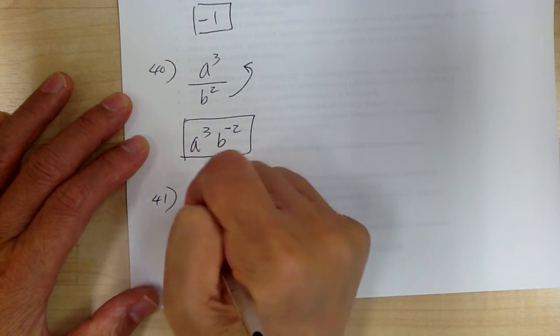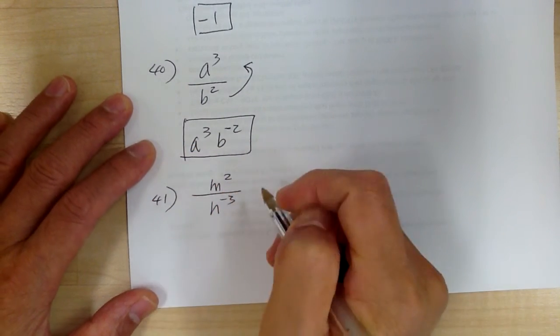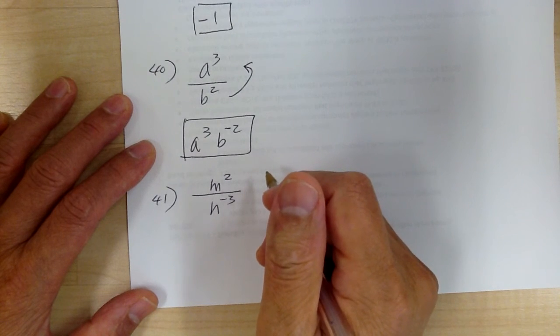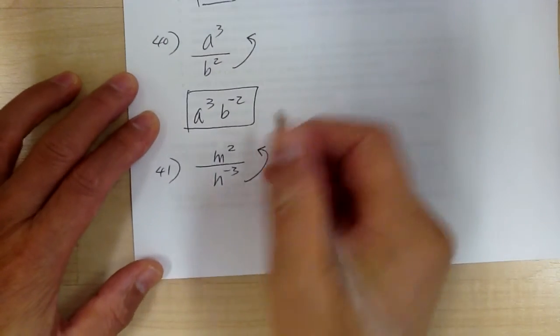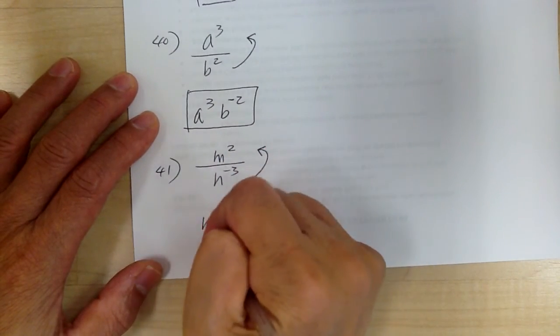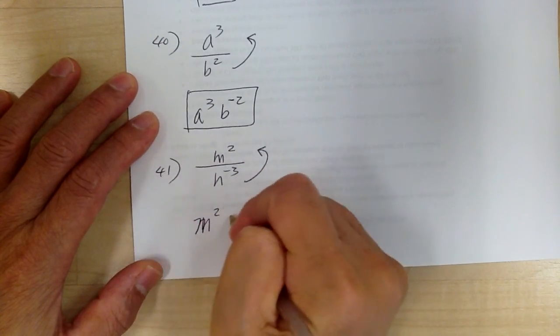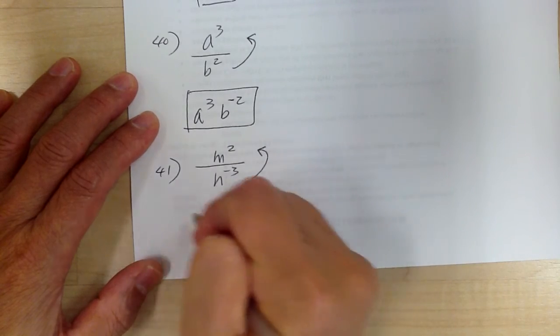Okay, let's go to 41. So you got m squared over n to the negative 3. So flip this over to get rid of the denominator. So you got m squared, and this flipped over becomes n to the 3.